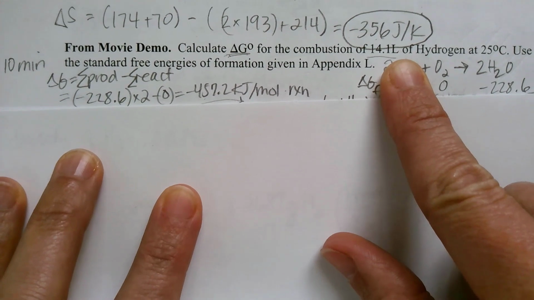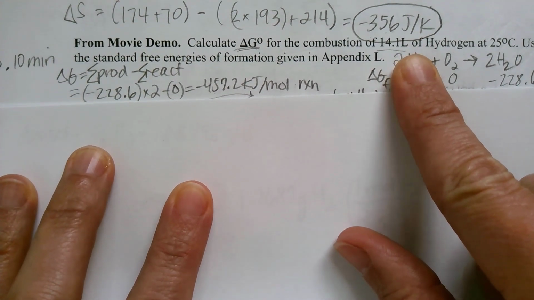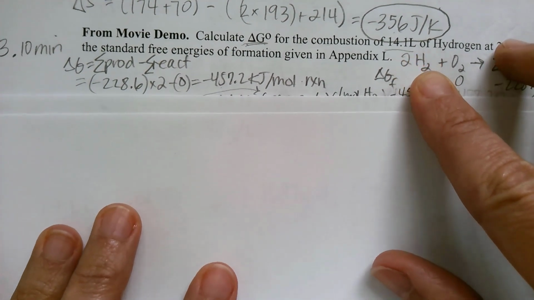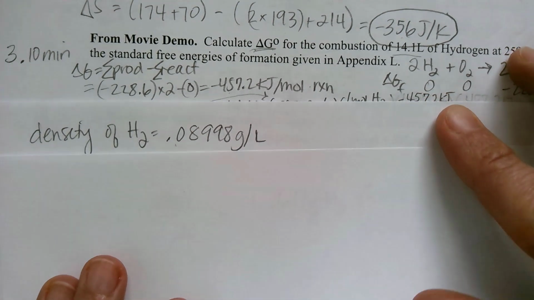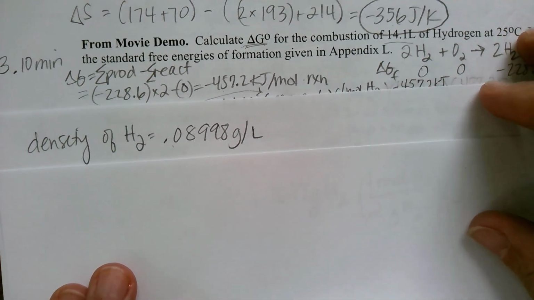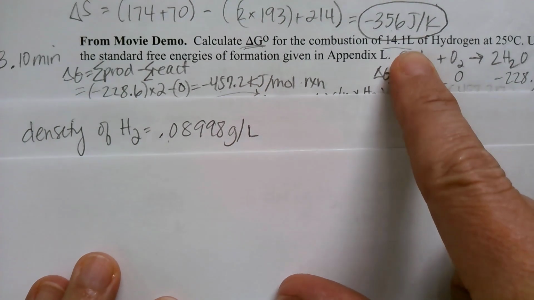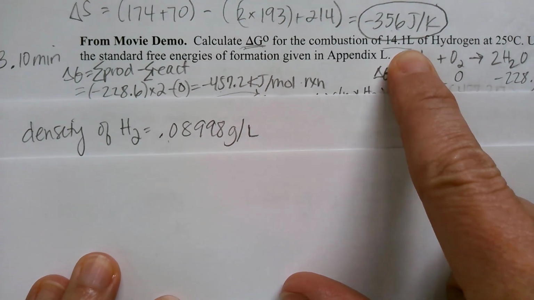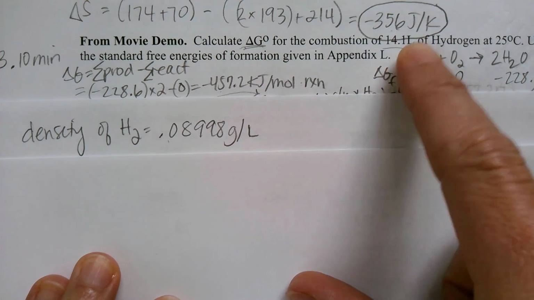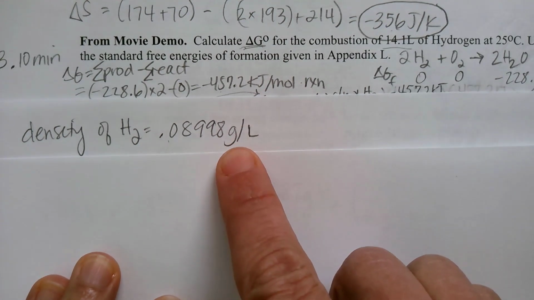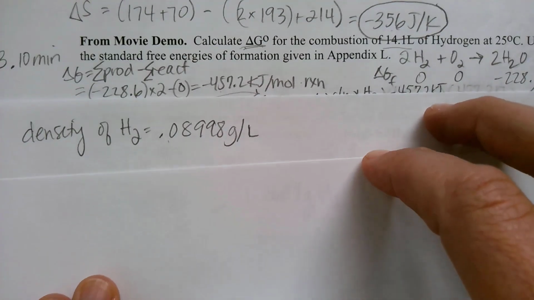I got to get to grams somehow. Well, what we could look up is the density of hydrogen, because if I have liters, which is a volume, and I know density, I can find the mass of it.